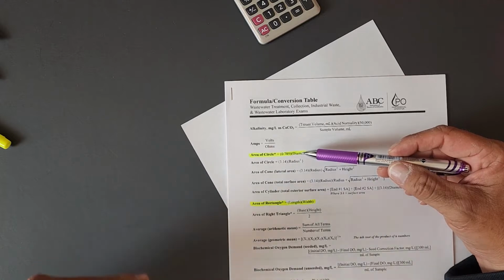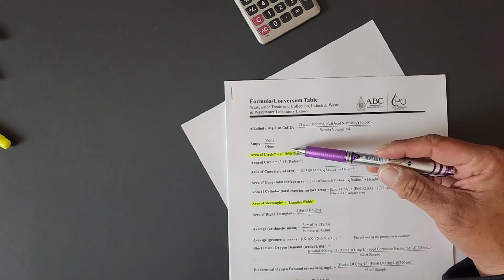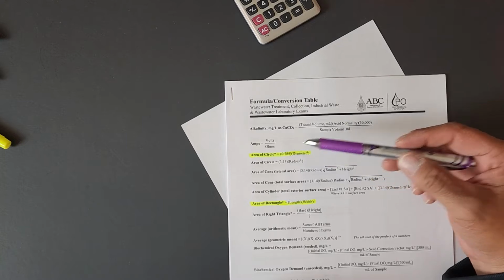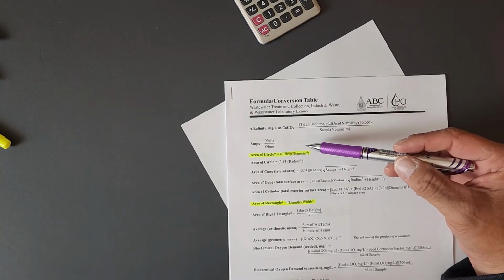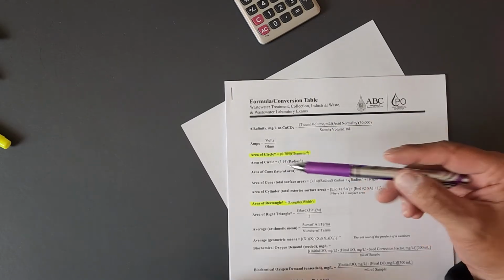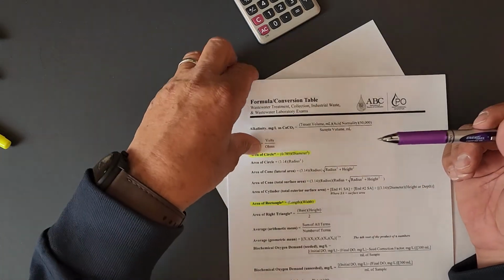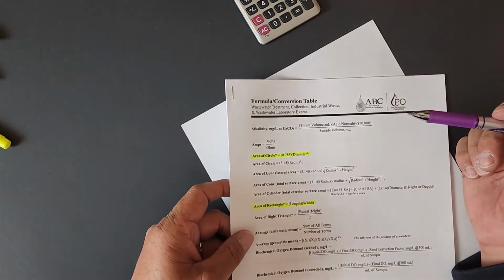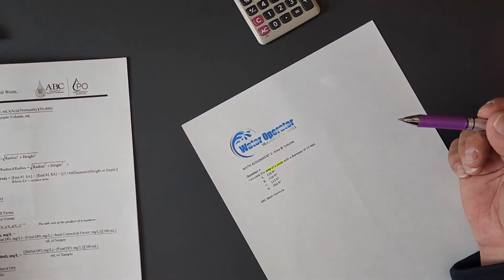So in this video series, I am going to use the 0.785 conversion factor whenever it comes to a circle or a column. And I'll go into that more later. So now we have a circle.